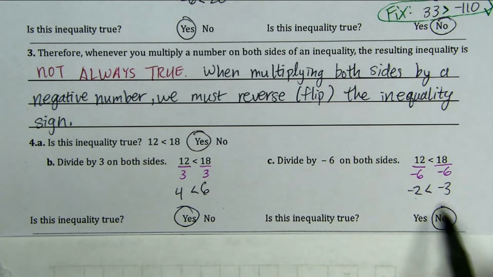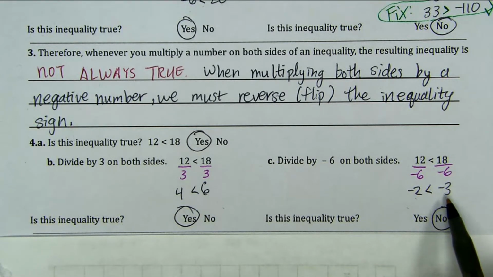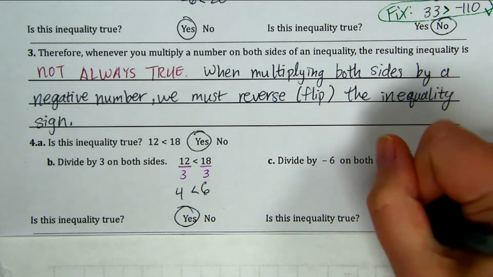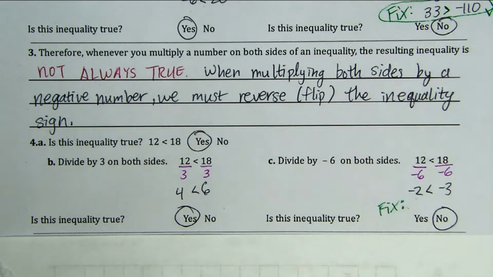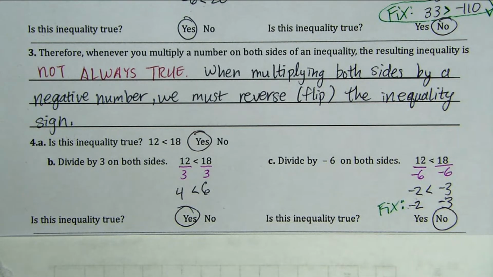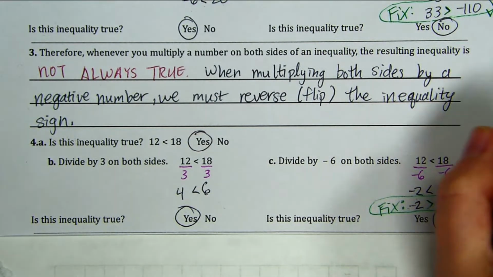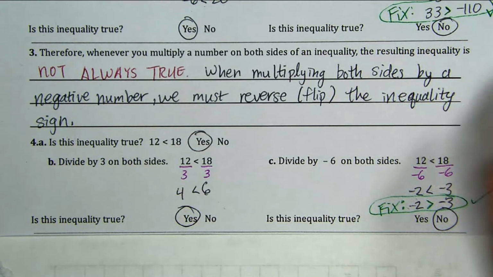Owing someone $2 is better than owing someone $3. So -2 is actually bigger than -3. To fix this, if we have our -2 and our -3, the way that we fix it is we reverse which way the inequality sign opens up. If we reverse it, then it will be correct.